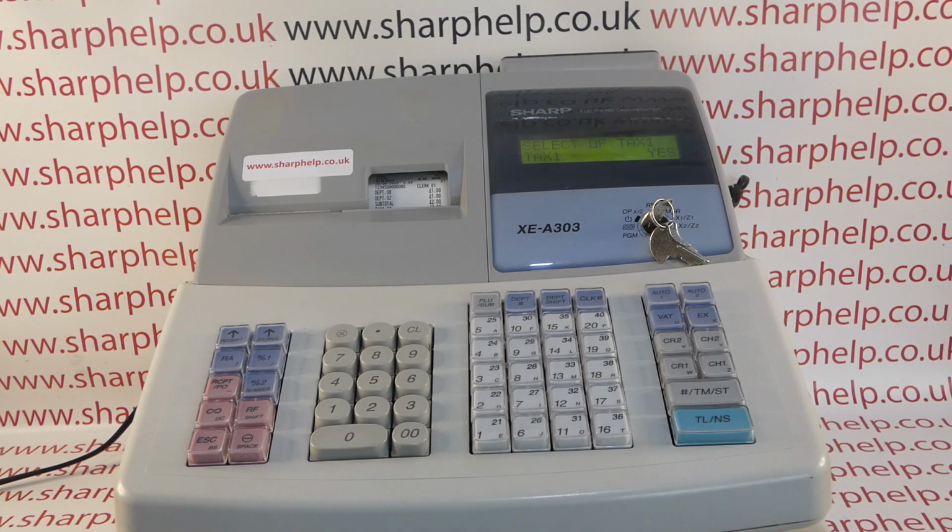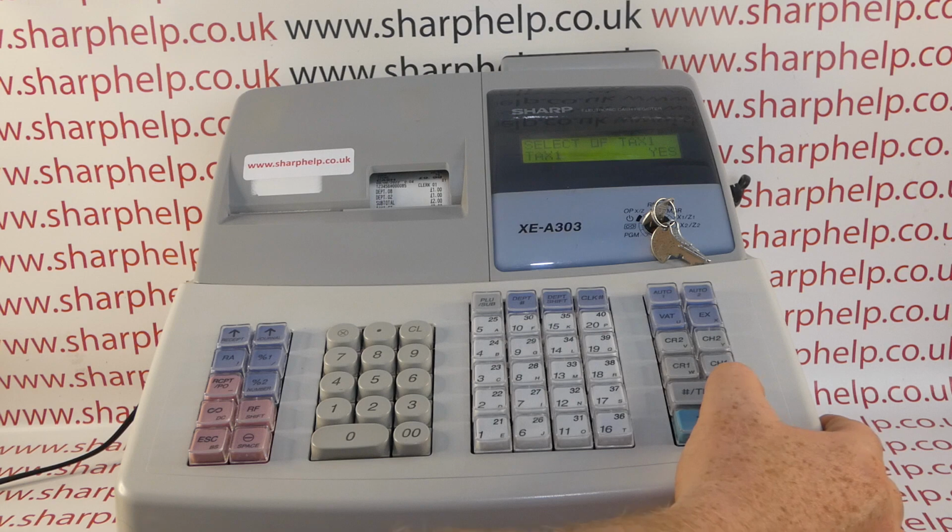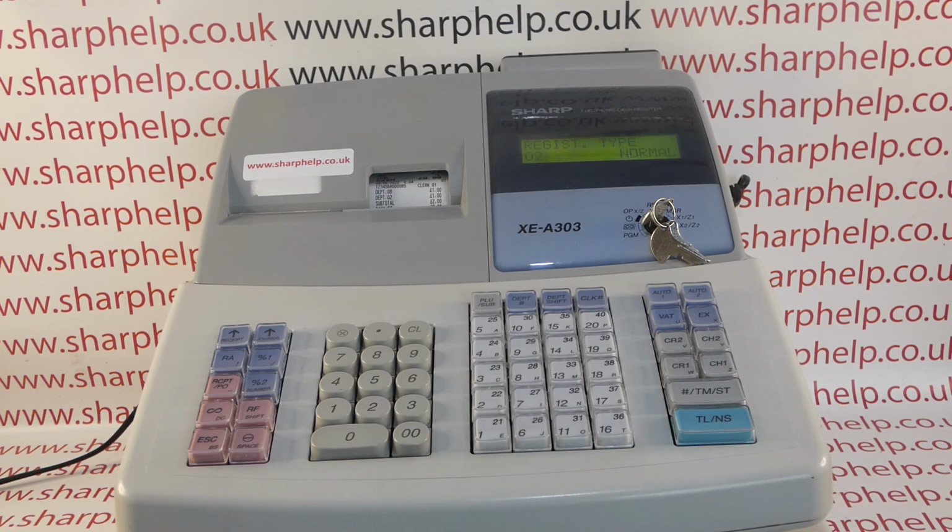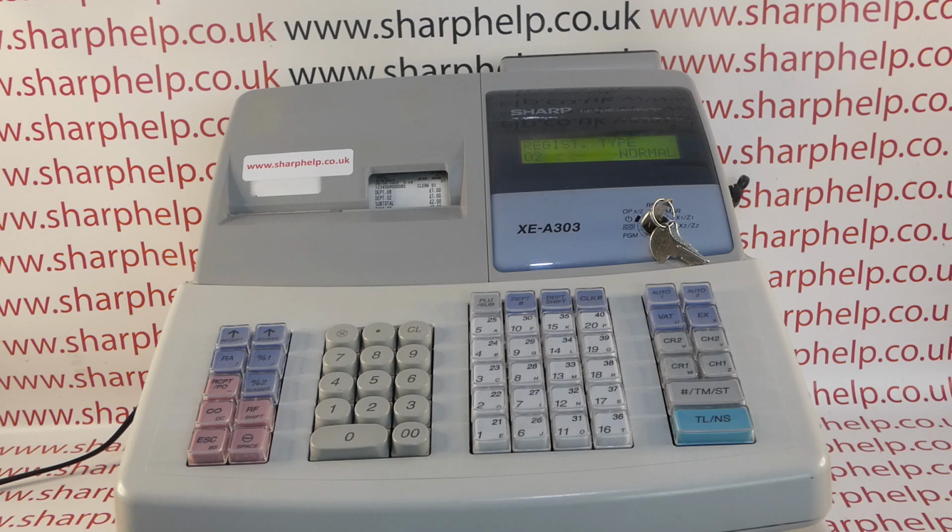And then your tax settings. So if you see my previous video, I've set up tax rate 1 to be 20% and tax rate 2 to be 5%. So I'm happy with tax 1 being yes. On the other one I'll show you how to change it. So you just want to press subtotal and check each time that all your other taxes are set to no. So you've got up to 4 tax rates on this machine.